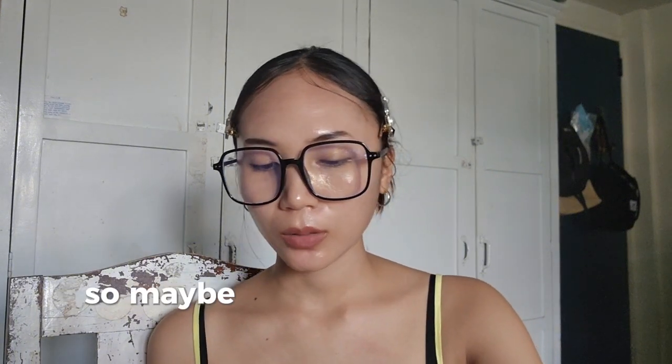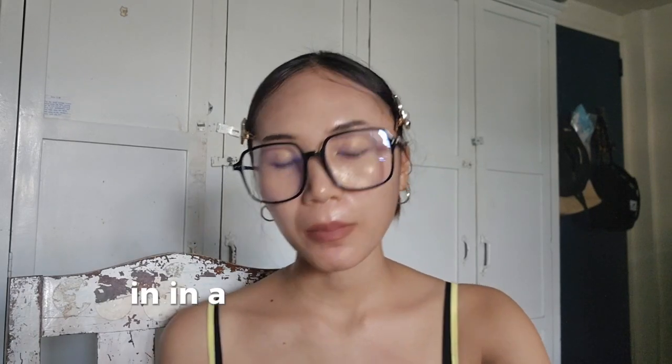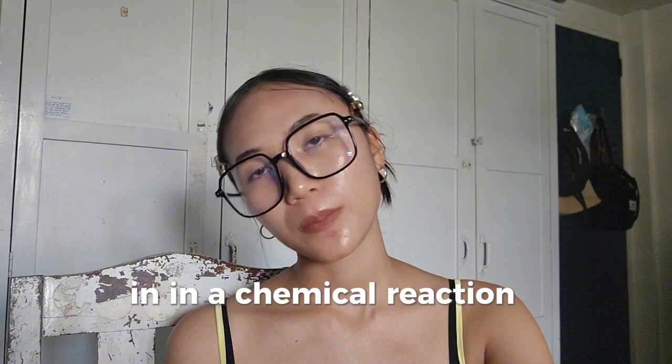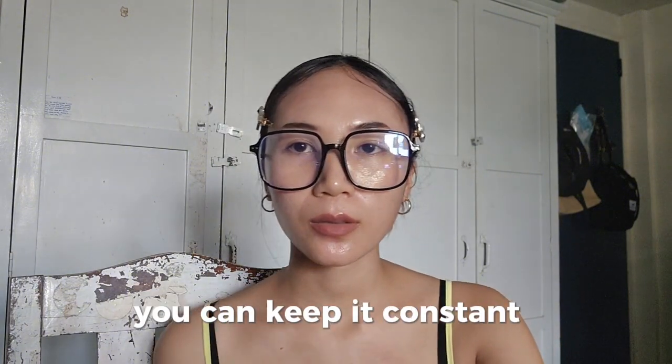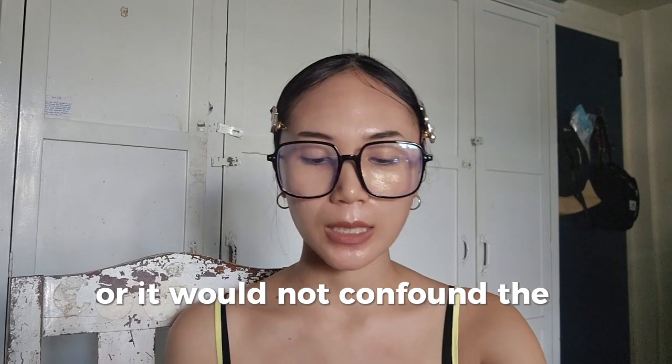So, maybe you could keep the room temperature constant in a chemical reaction experiment, so that it would not interfere with the outcome, or confound the experiment.